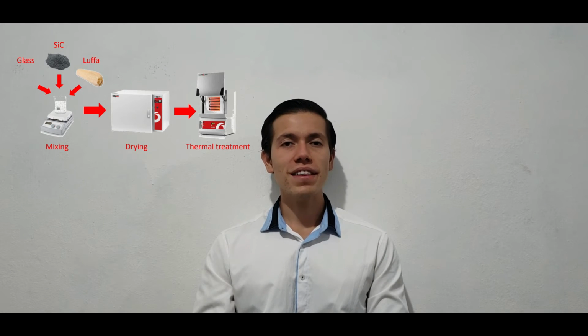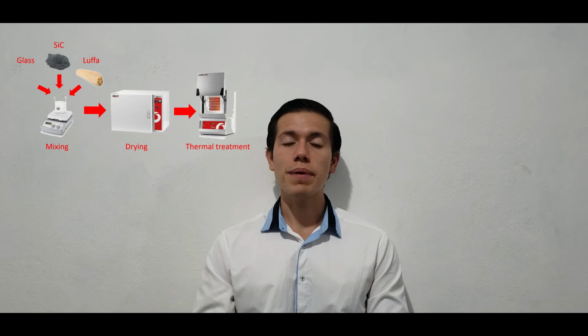In order to produce the samples, we first mix all the components with water in a magnetic stirrer. After that, we dry the powders in a convection oven. And lastly, we thermally treat the samples in a sintering oven at a temperature of 775 Celsius degrees, with different holding times. The capillary tests were performed with water as the liquid medium.